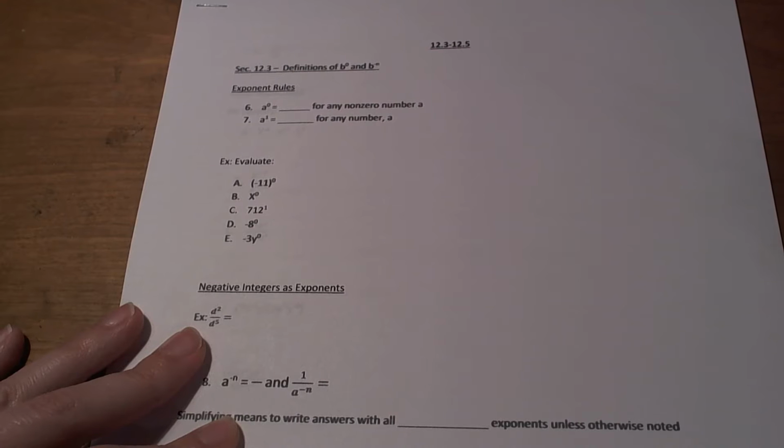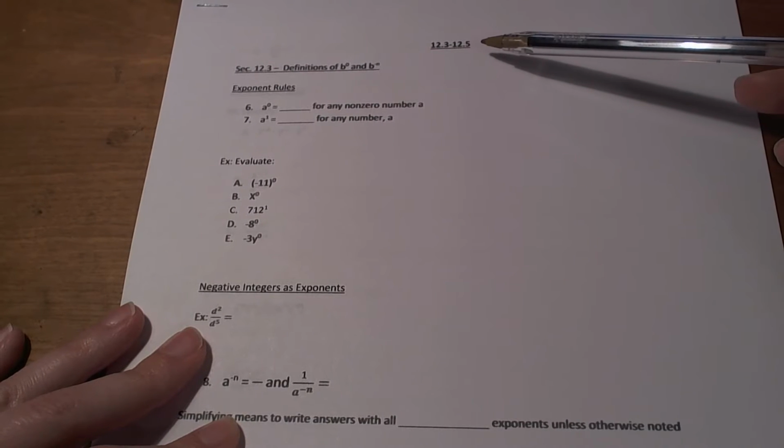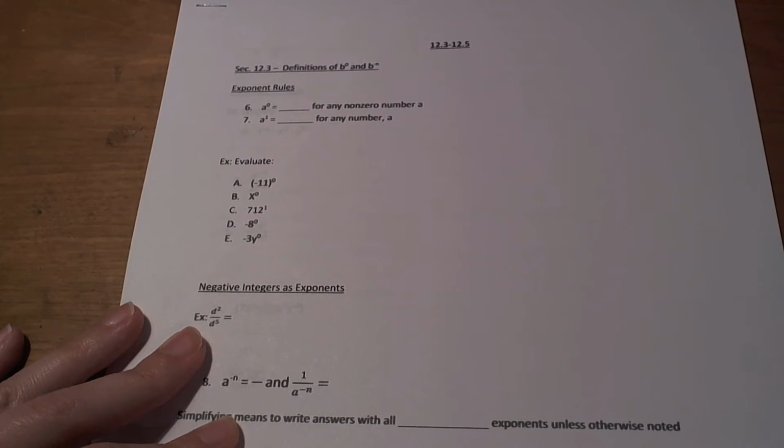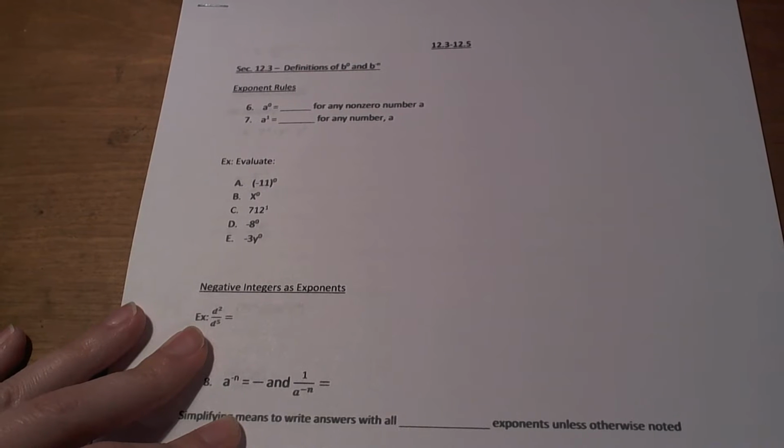So if y'all haven't already done so, go ahead and make sure that you get out your 12.3 to 12.5 fill in the blank notes that I gave you when we were in person. If you did not get those notes in person, you can also go to the email that I sent out to the class and you can print these out for yourself and fill them in as we go. You will have a quiz at the end of the day that you'll be filling out on your own to turn in when we return to class.